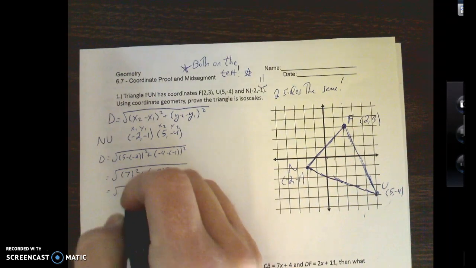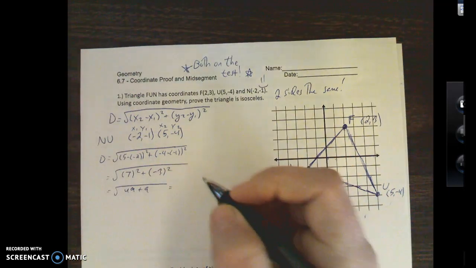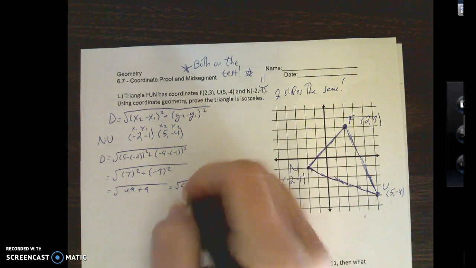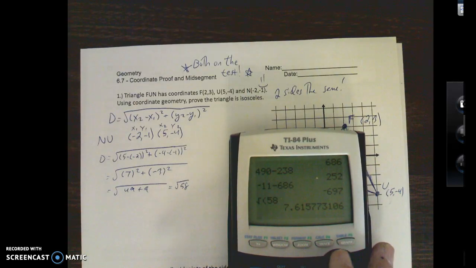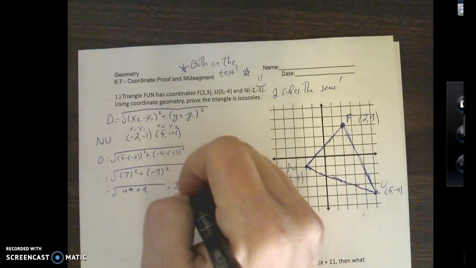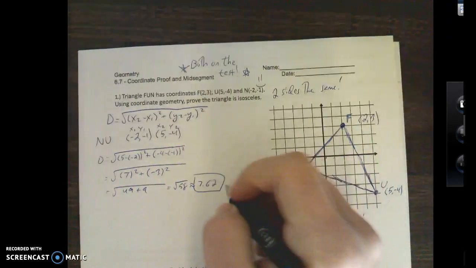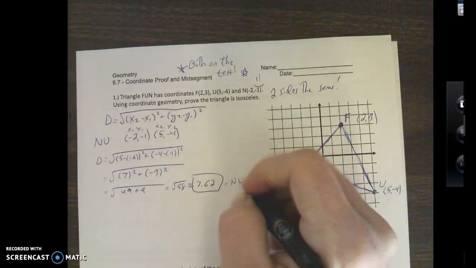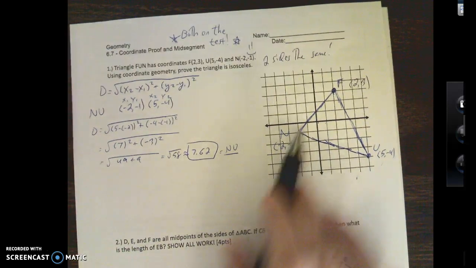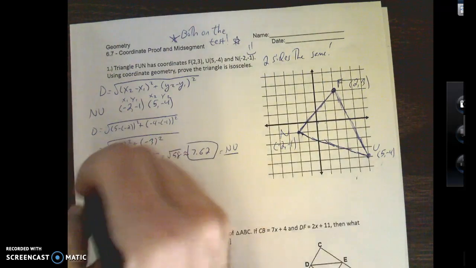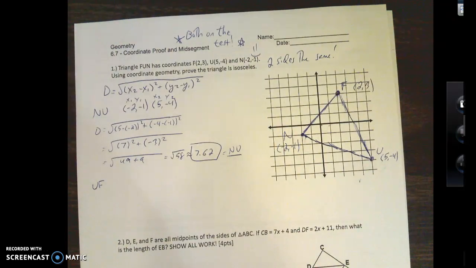So you're looking at 49 plus 9, which is the square root of 58, which, if I grab a calculator, the square root of 58 is approximately 7.62, rounding to the nearest hundredth. Okay, so what we've done here is we've just proven the distance from N to U. Alright, well, I have to prove at least one of the other sides is the same. So again, you can do NF or UF. I'm going to try UF. Okay, because I think it's going to work.